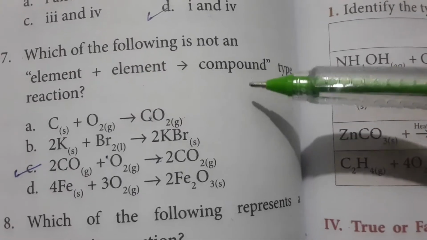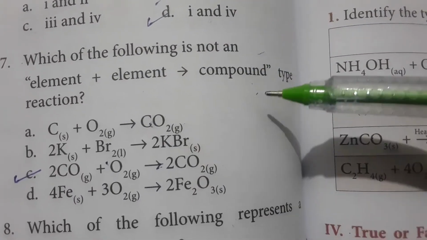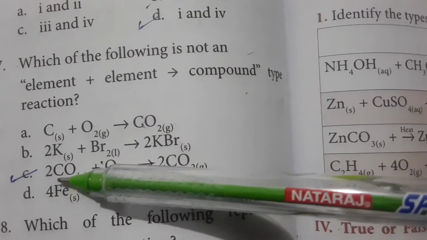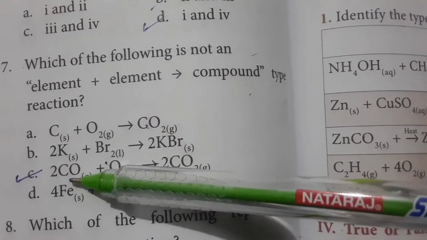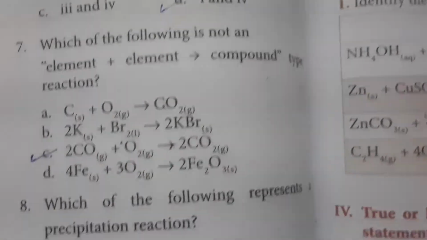That means element-compound. So which of the following is not an element-compound type reaction? Option C is the correct answer, because CO2 is not an element. In the other cases, all reactants are elements.